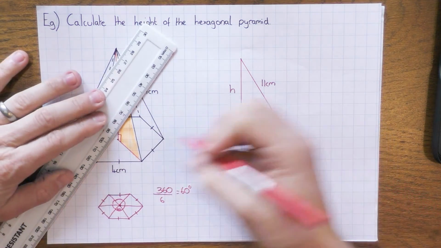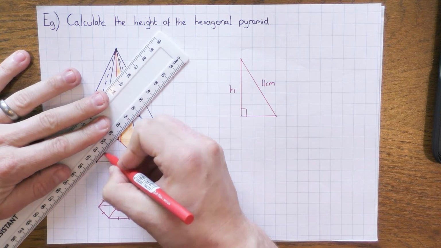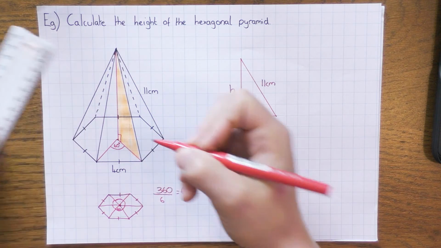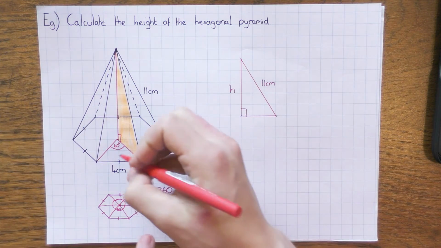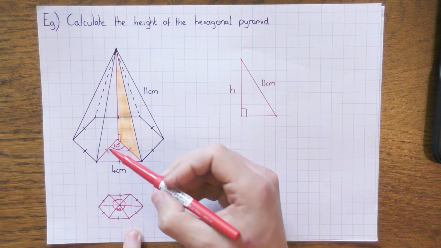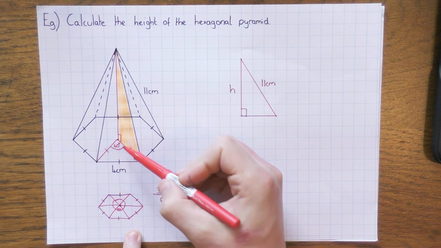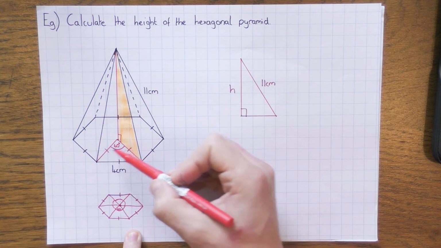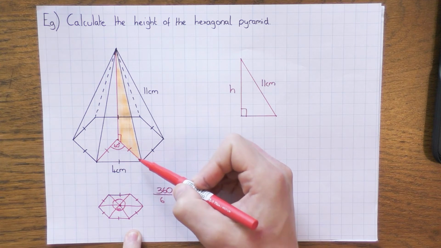So I'll just draw that on my main diagram here. I now know that that is 60 degrees. What I also know is that these two lengths here are the same, because from the centre I've gone to one corner and to the other corner, and because it's a regular shape, these two sides are the same. So I actually have an isosceles triangle.